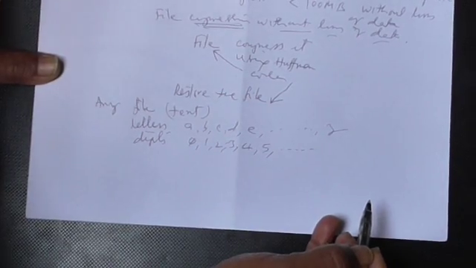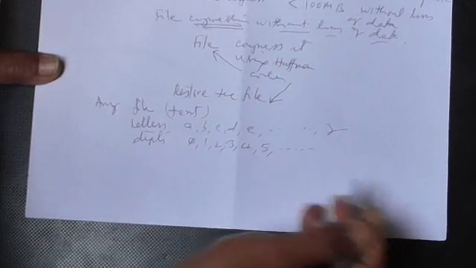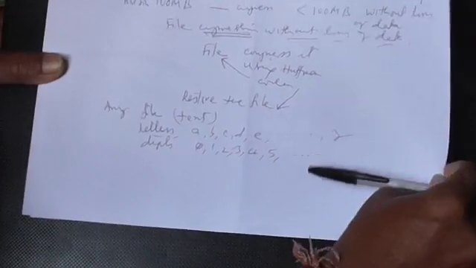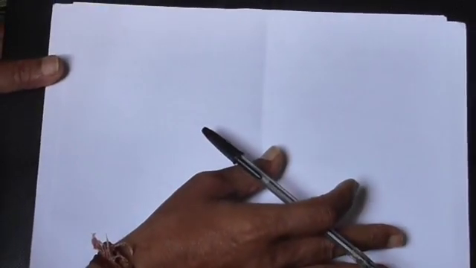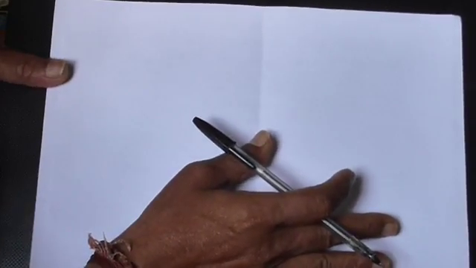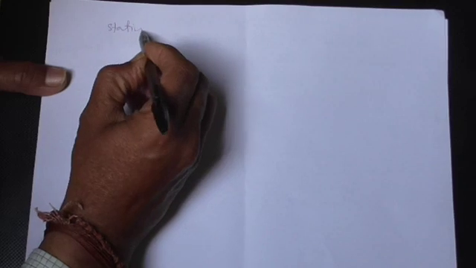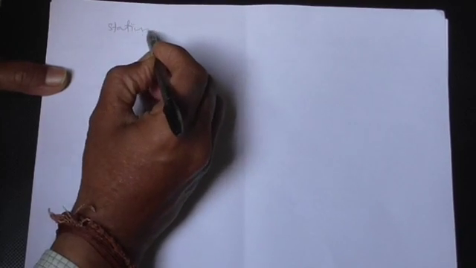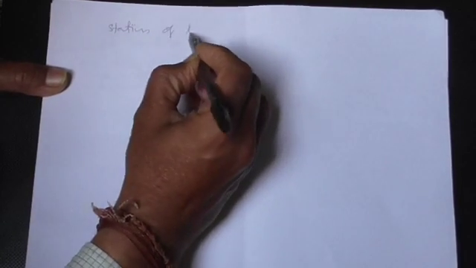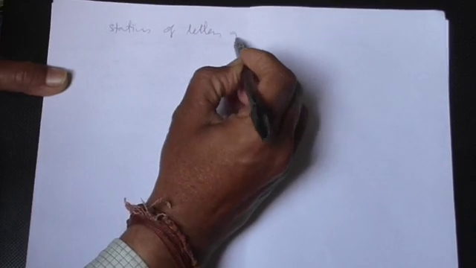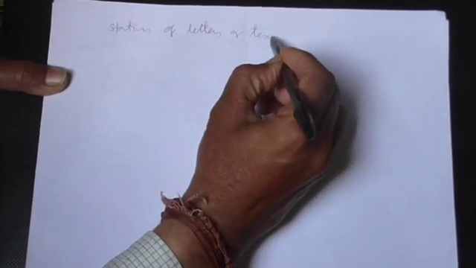So, what is the process of this compression? If you go for the compression process, you first make a statistical analysis of the statistics of letters of a text file.